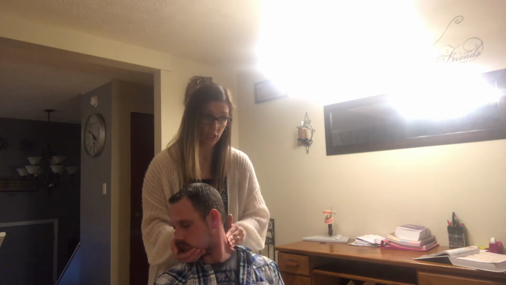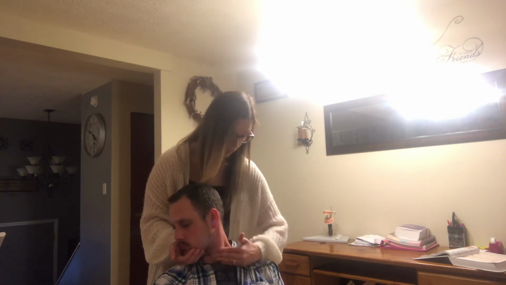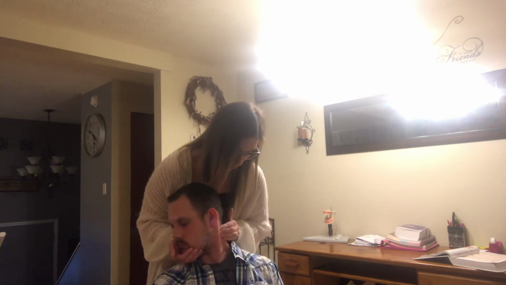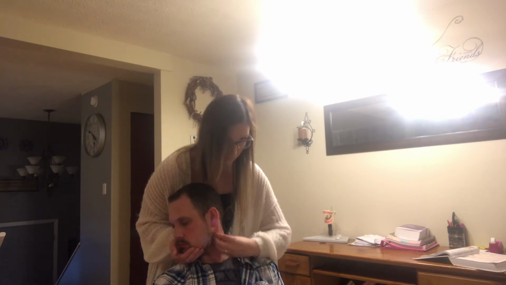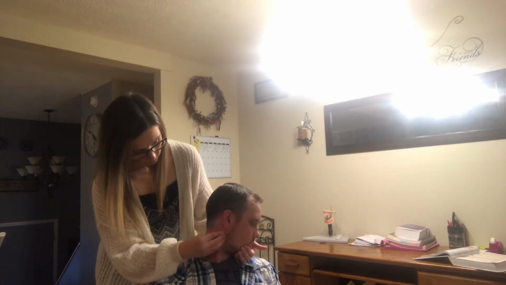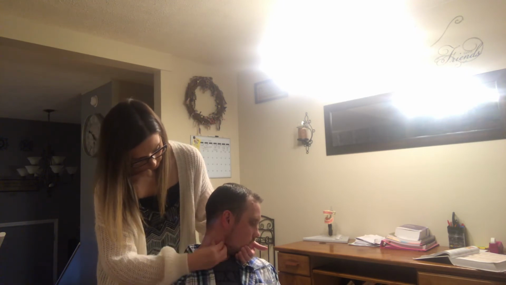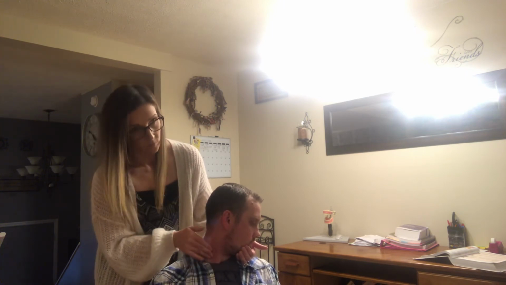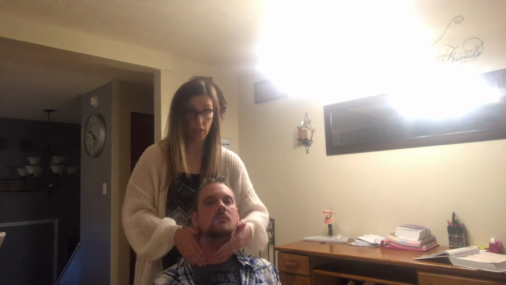And while in this position, I will check the anterior and posterior cervical chain of lymph nodes. I'm going to do the other side. I will also bilaterally palpate the supraclavicular nodes.